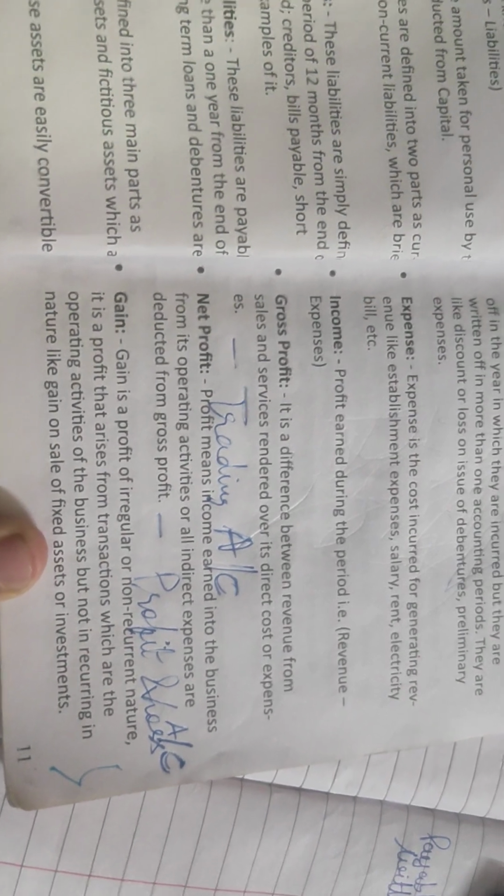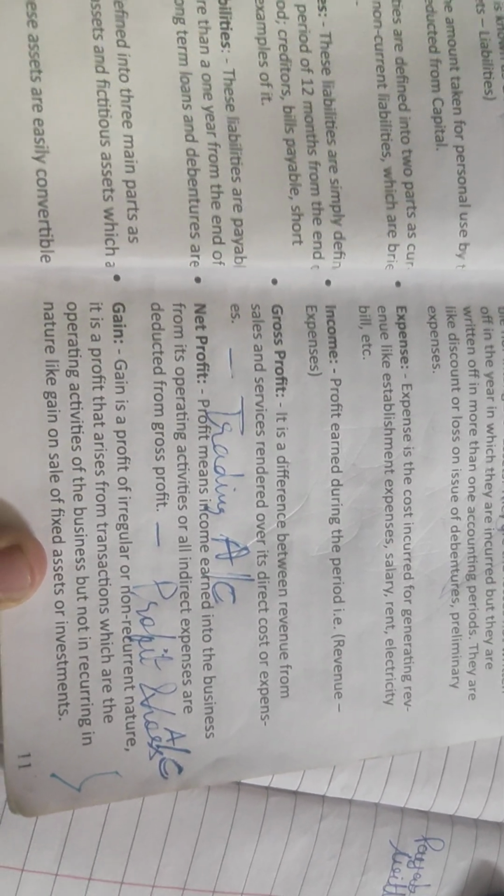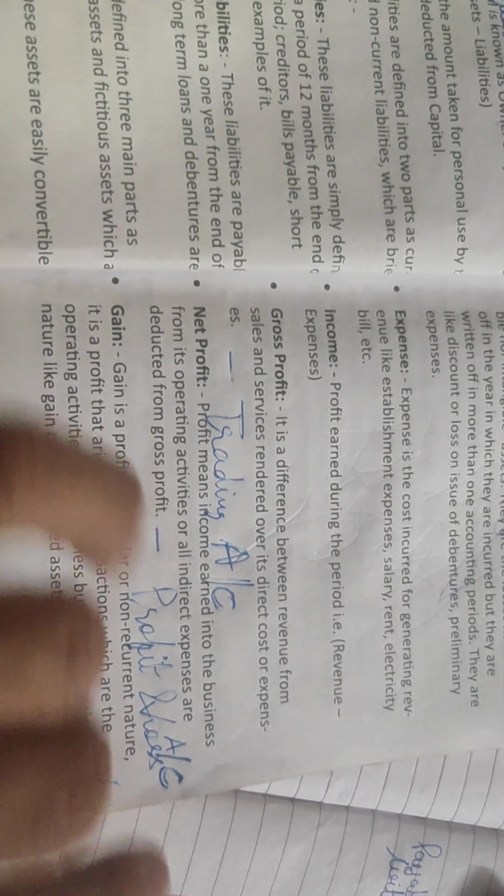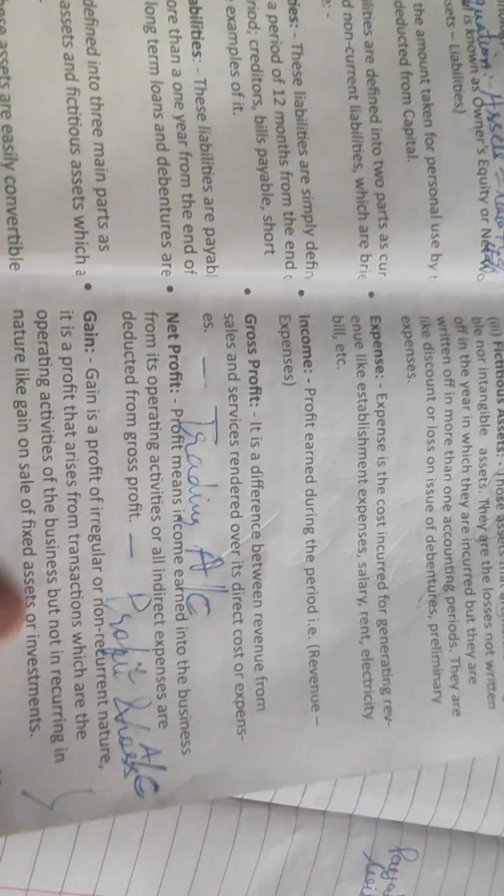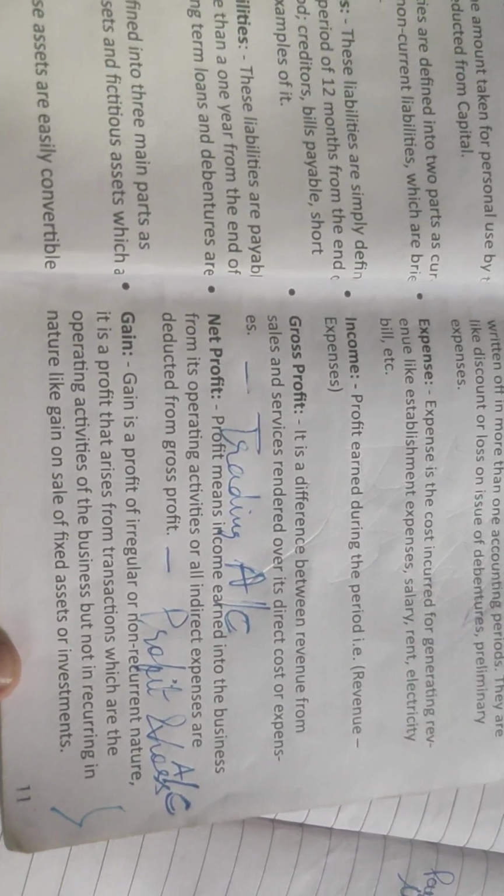Now what is gain? Gain is a profit of irregular or non-recurrent nature. It is a profit that arises from transactions which are operating activities of the business but not in recurring nature, like gain on sale of fixed assets or investment.